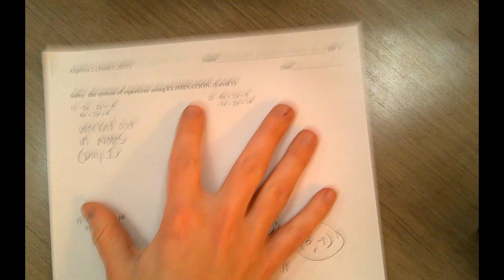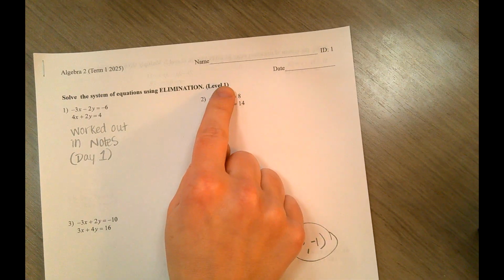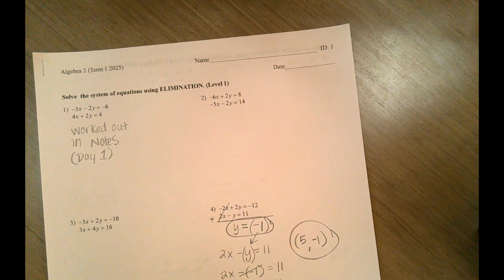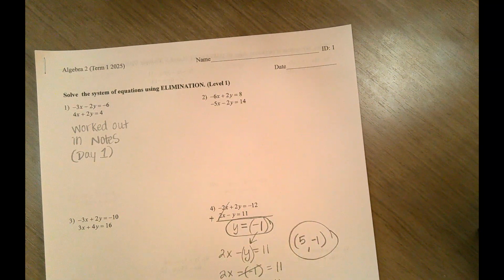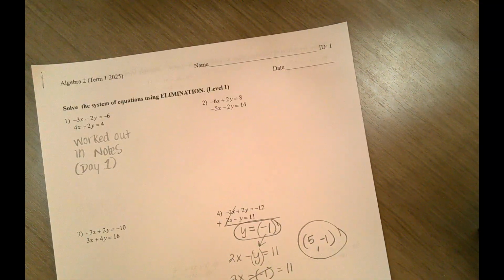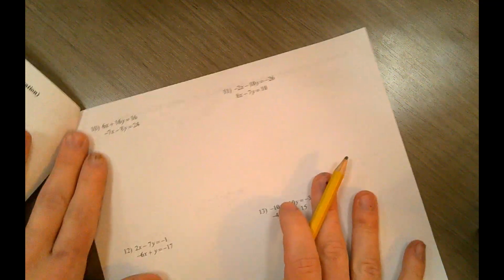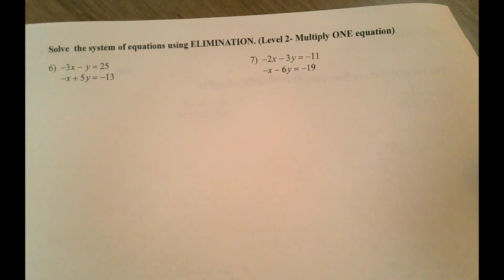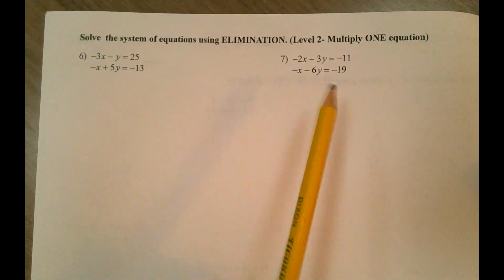We have just done elimination level 1. And it's level 1 because it only involves adding the equations together. It takes very little thinking in terms of how do I start this problem. You do the same thing every time. You just add them together, find a variable, plug that variable in. Now, we're going to learn level 2, which actually most people find the hardest level. Level 3, for some reason, feels easier. I've found in the past, but we'll get to level 3.